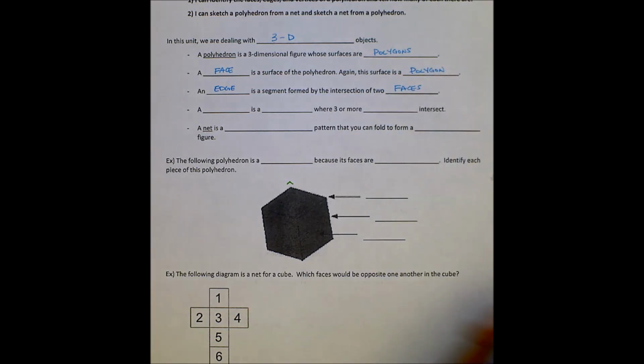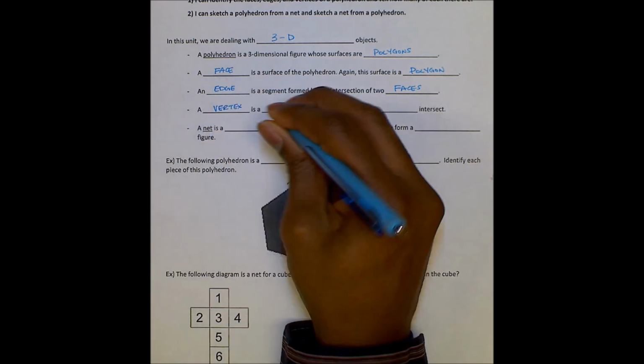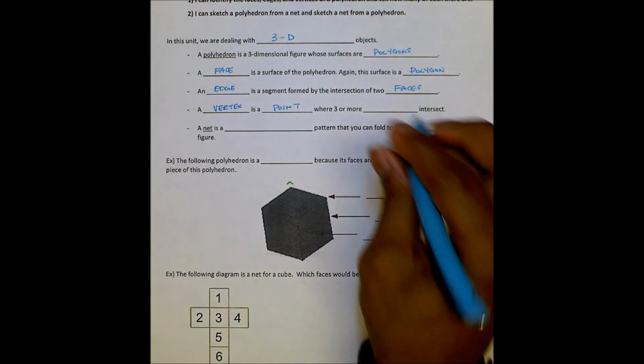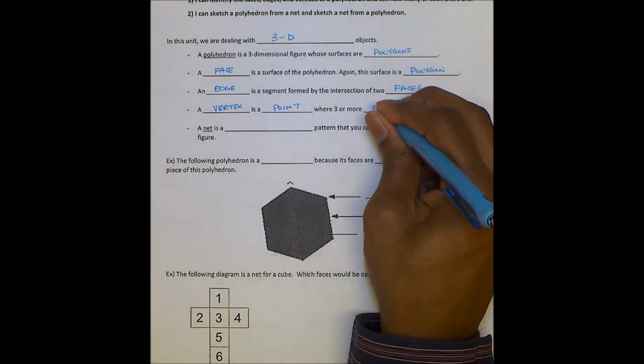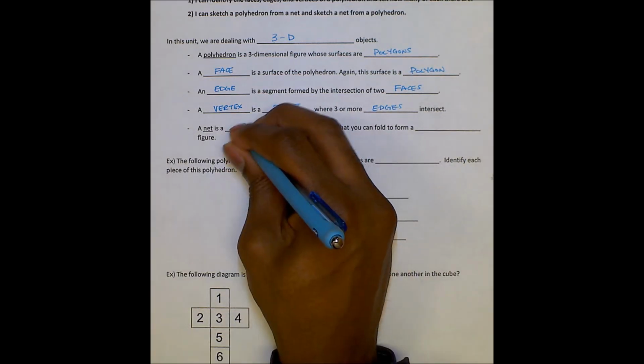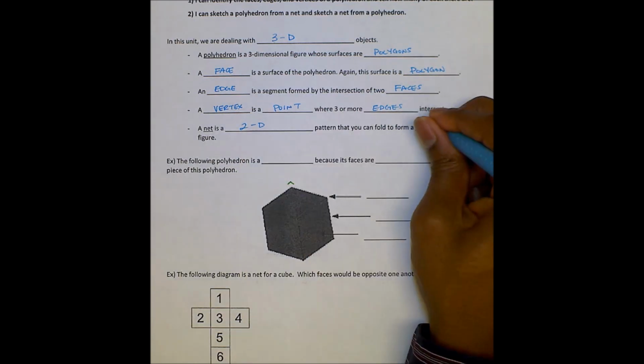A vertex is a point where three or more edges intersect. And then a net is a two-dimensional pattern that you can fold to form a three-dimensional figure.